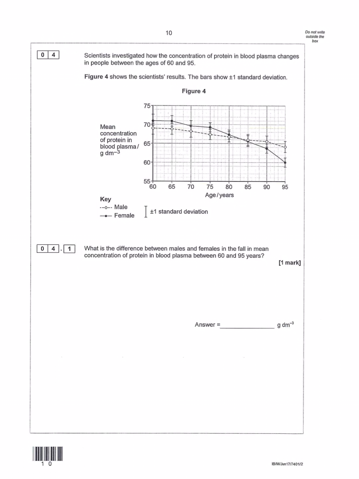So at 60, the mean concentration of protein in blood plasma for females is 71. At the age of 95, female concentration of protein in blood plasma has dropped to 60 grams per decimetre cubed. This is a decrease of 11 grams per decimetre cubed.